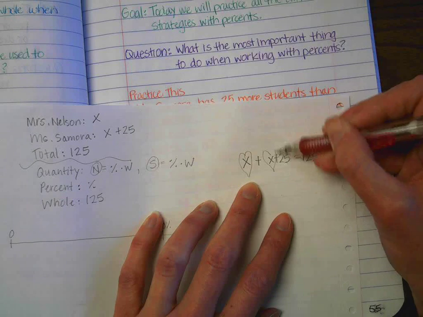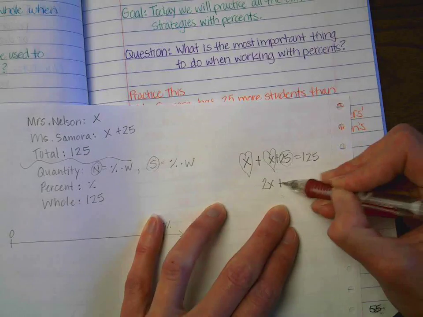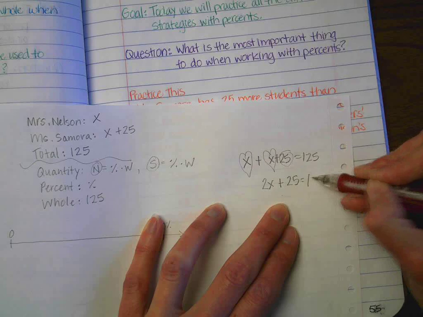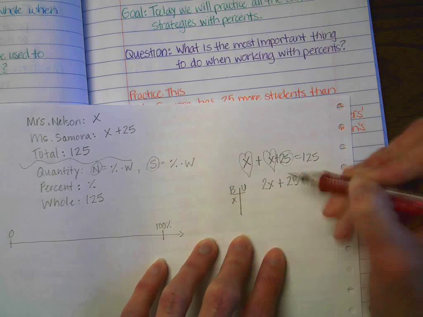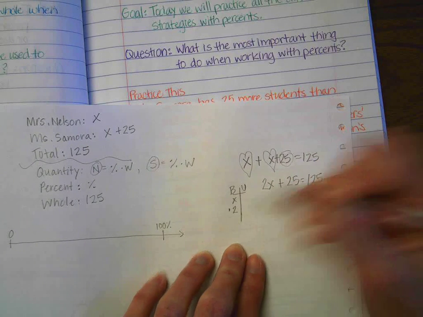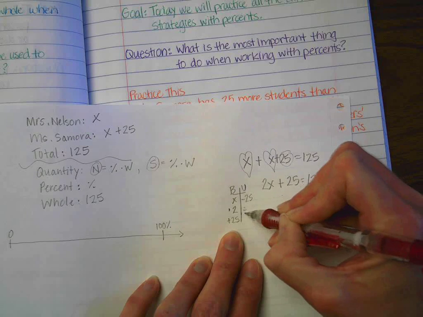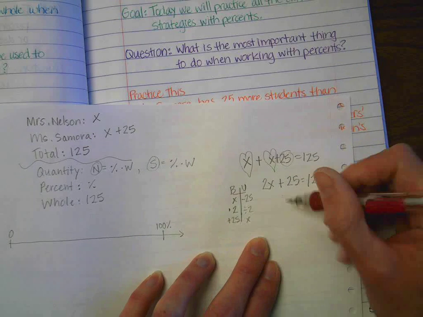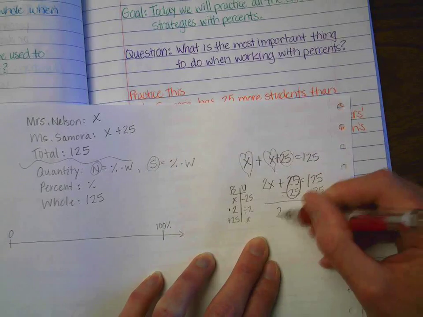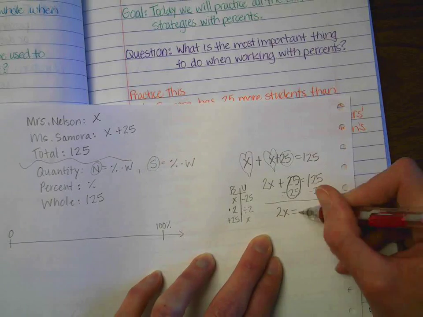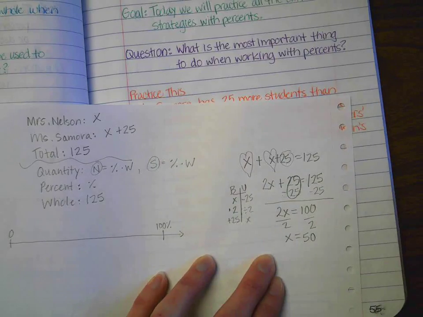So now I see I have to combine like terms, so put a heart here and a heart here and a circle here. So combining the like terms, I now have 2X plus 25, which I cannot combine because it doesn't have an X, and all of that equals 125. Well, now I can use my BU chart to help me. So I have X. The first thing I did to X is I multiplied it by 2. The second thing I did to X is I added 25. So now to undo that, I need to subtract the 25, divide by the 2, and I should be left with X. Okay, so I'm going to subtract 25 from both sides. When I do that, that becomes a 0 pair. What I'm left with on the left of the equation is 2X equals 100. Divide both sides by 2, and I get X equals 50.